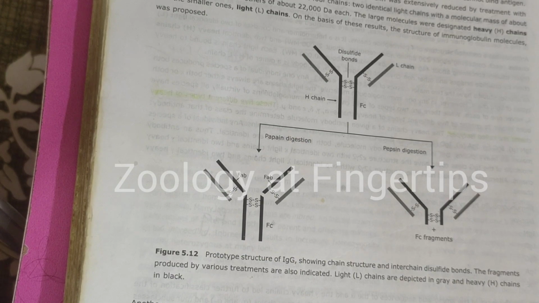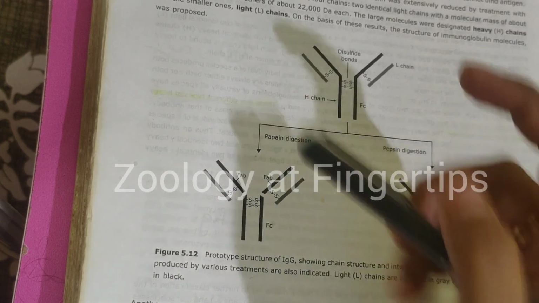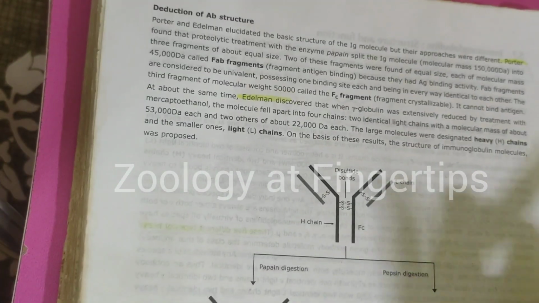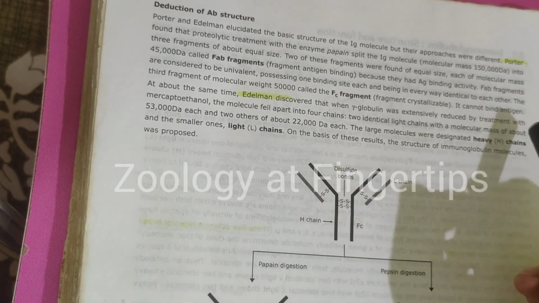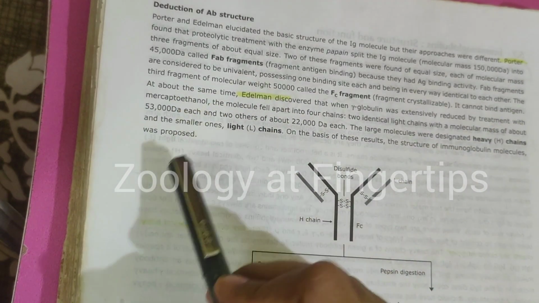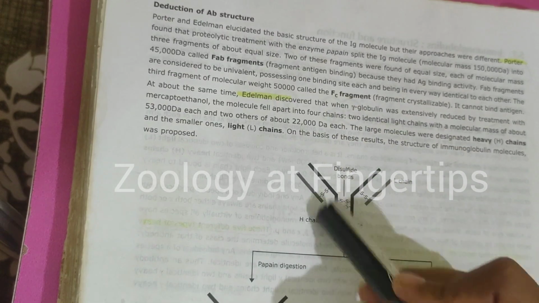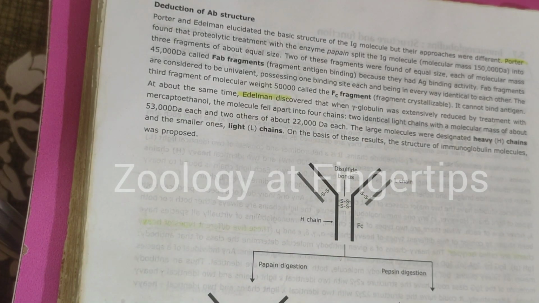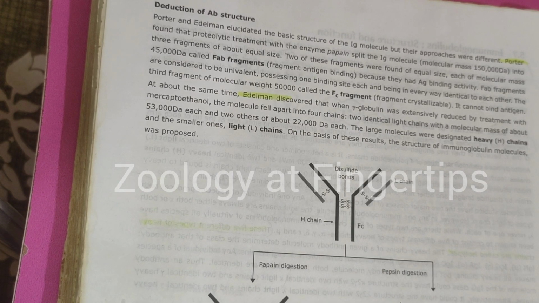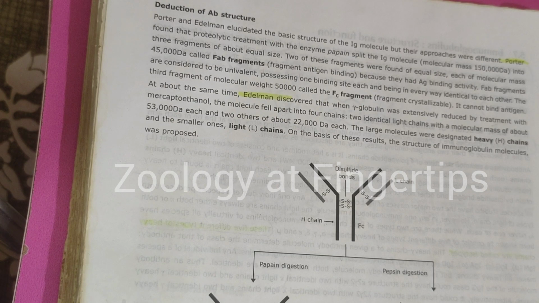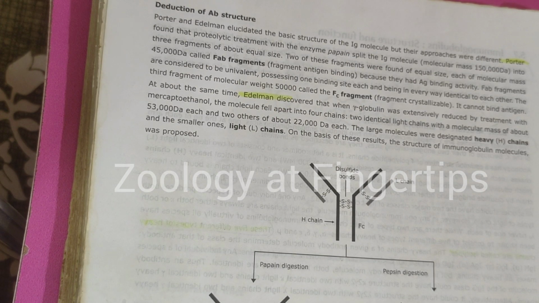Then another scientist, Edelman, digested this immunoglobulin with a chemical known as beta-mercaptoethanol. Through this digestion, 4 polypeptide chains are produced. These 2 are long polypeptide chains known as heavy chains and 2 are short, known as light chains. From this result, they concluded that each immunoglobulin molecule is formed of 4 polypeptide chains.